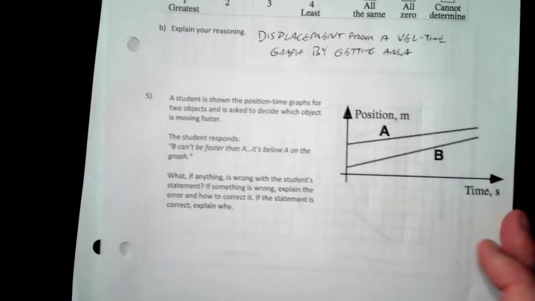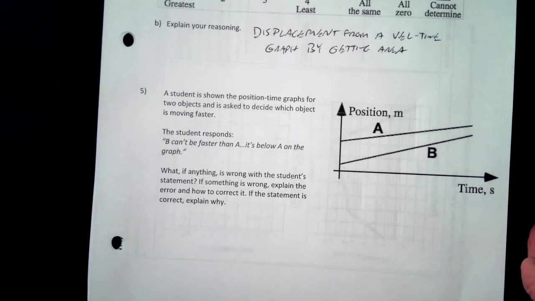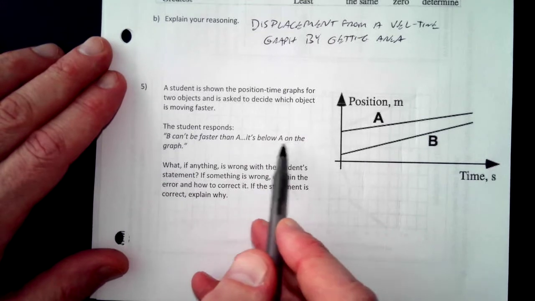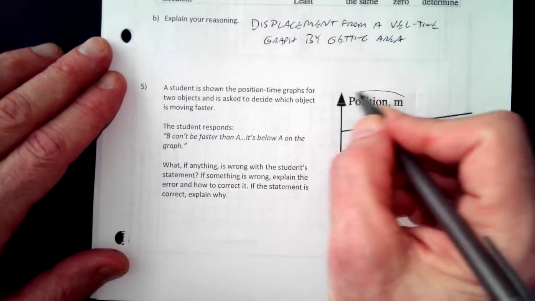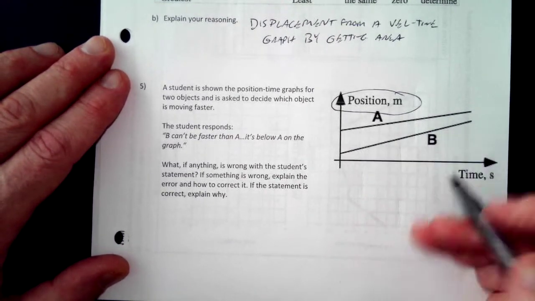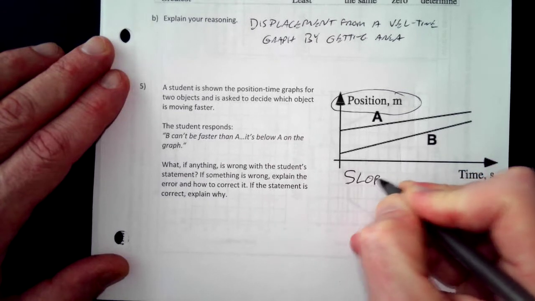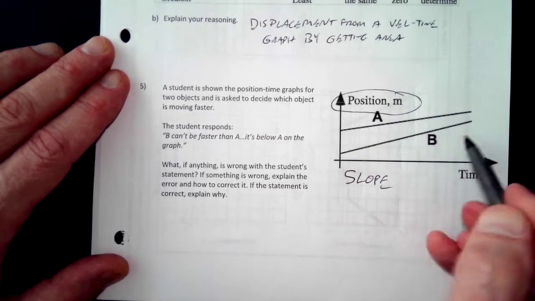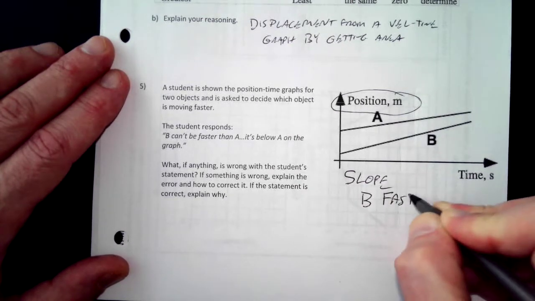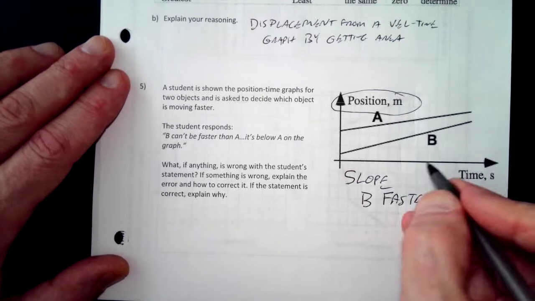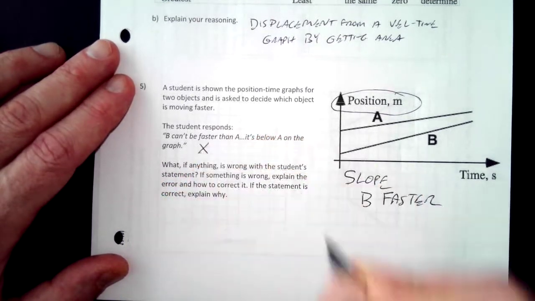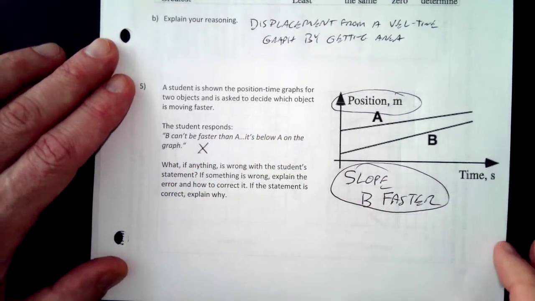Question 5. You've got a position time graph for 2 objects. You're trying to decide who's moving faster. It says, hey, B can't be faster than A. It's below A on the graph. If I'm looking at a position time graph, how can I tell the velocity? I look at the slope. Who's got the steeper slope, A or B? B is a steeper slope, so that means B has to be faster because B's slope is bigger than A's. So we would say, no, this is completely incorrect, and their logic is wrong, okay?